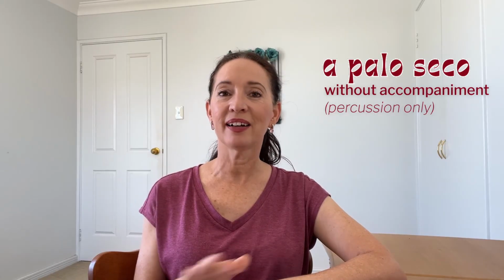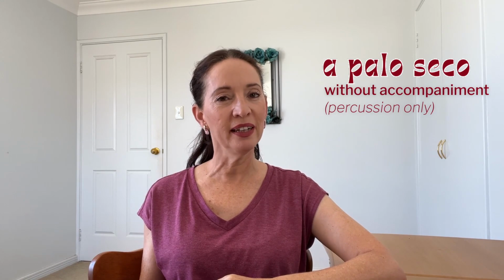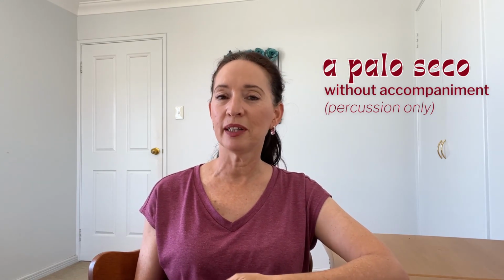One thing I do want to talk about before we get into the walkthrough is the term a palo seco. So what this means is without accompaniment. And without accompaniment really just means percussion only. So it's without the guitar music playing. That doesn't mean the guitarist does nothing. The guitarist can still be using the guitar. What they do, however, is cover up the strings and then just play the strings with their right hand only, and that gives it a scratchy sound without any of the musical notes.